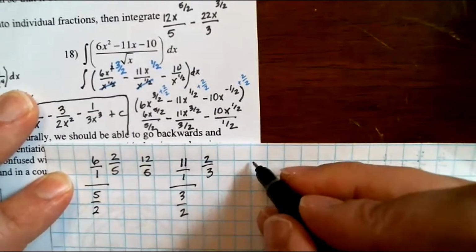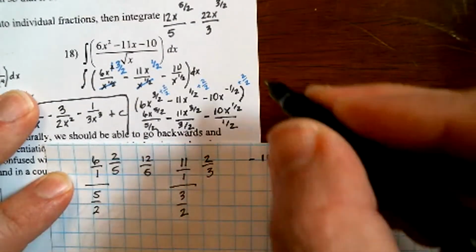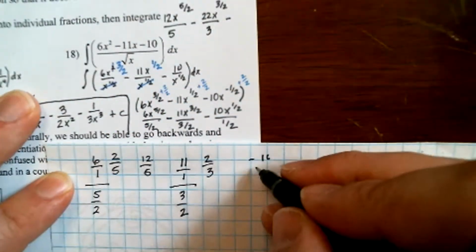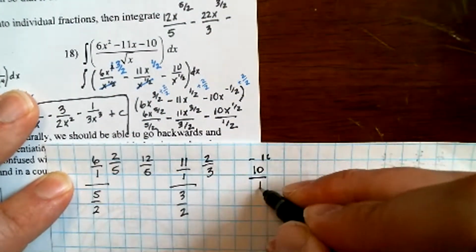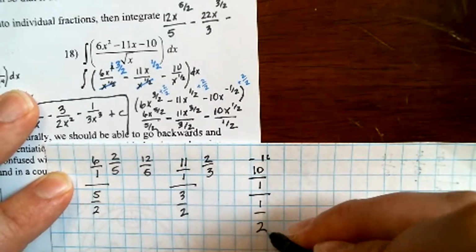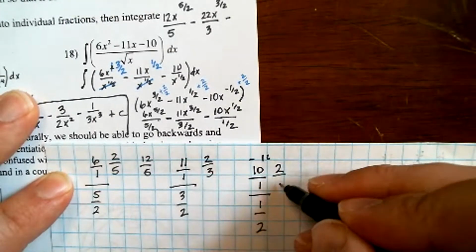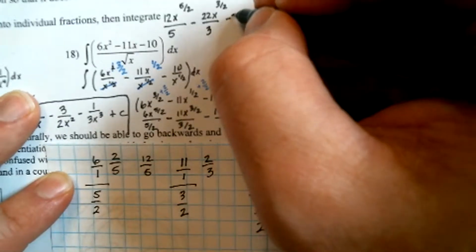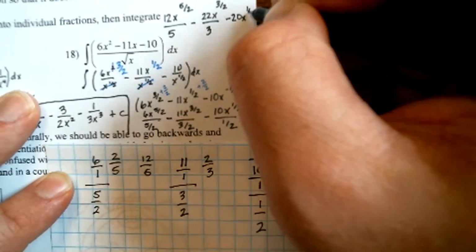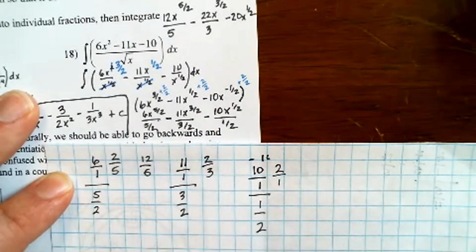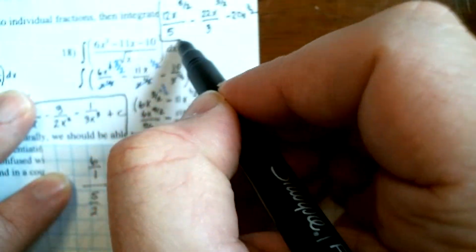And then lastly, it's going to be minus since it's a negative, 10 over 1 over 1 over 2. Flip it up, and we should see that that's 20x to the 1/2. And that would be my final answer there.